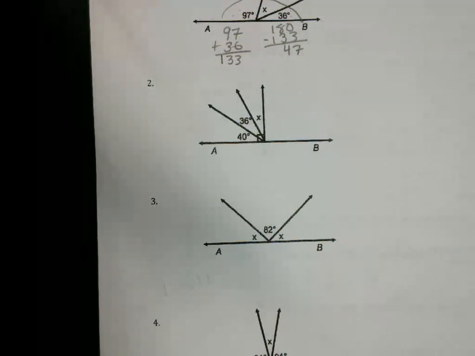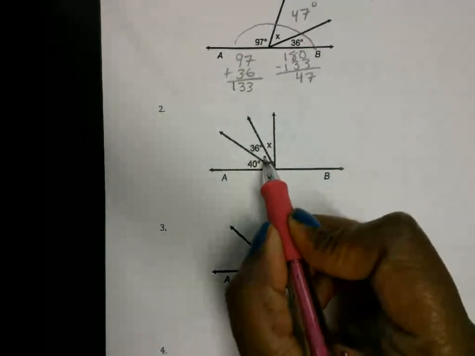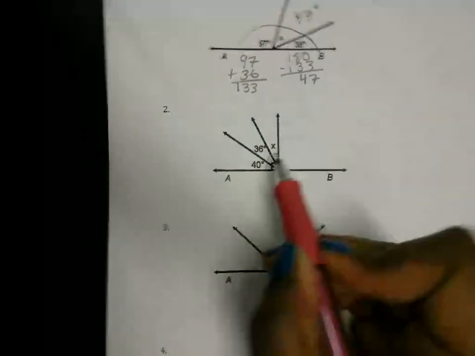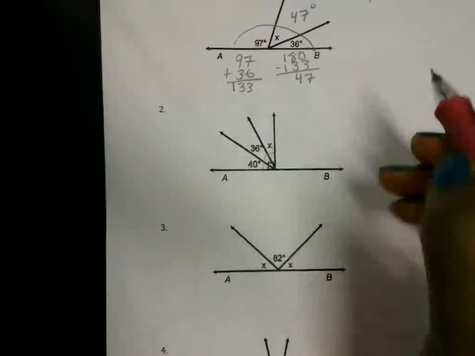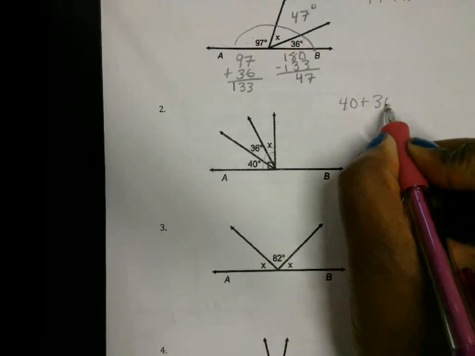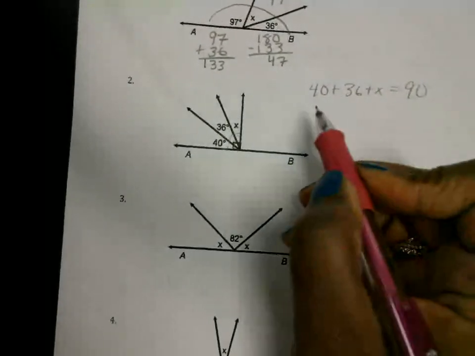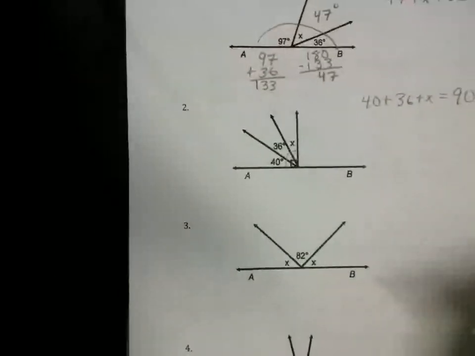All right, so let's look at it. This right here, all three angles add up to 90 degrees. That's a little box in the corner. So that means 40 plus 36 plus x equals 90. We're going to add those two together and subtract it from 90.